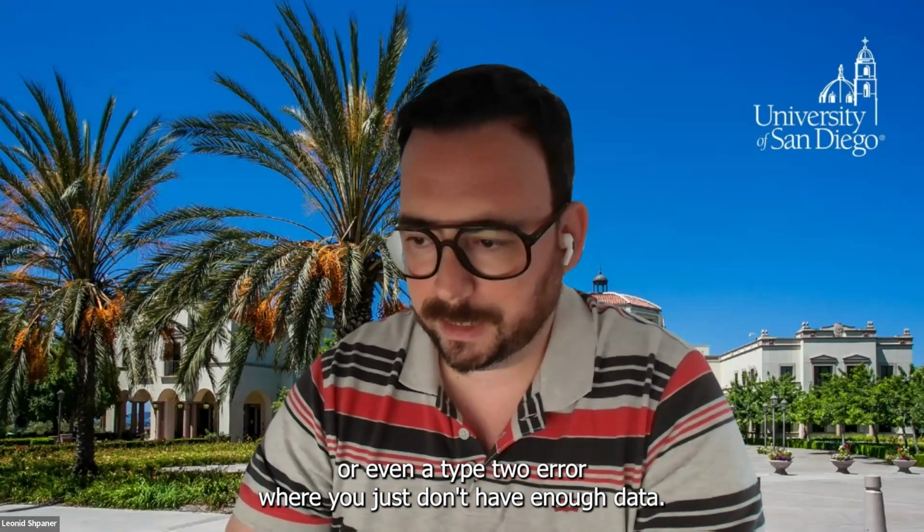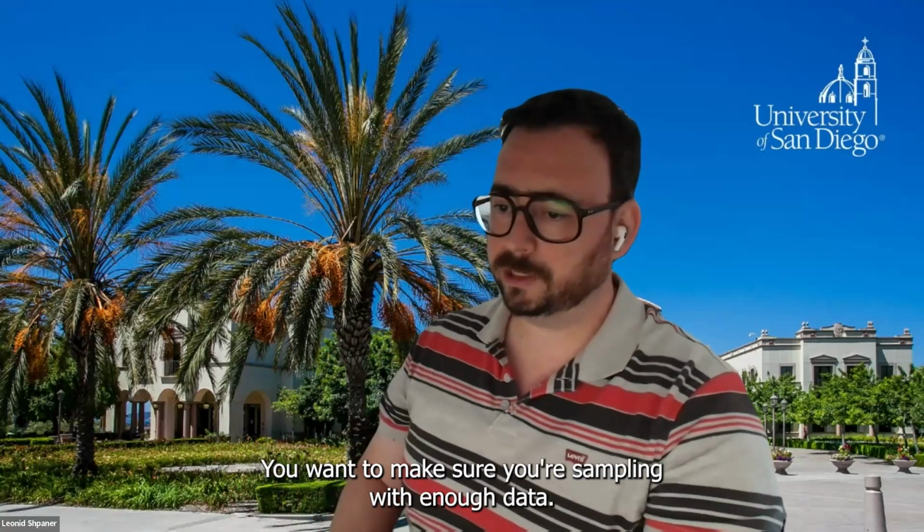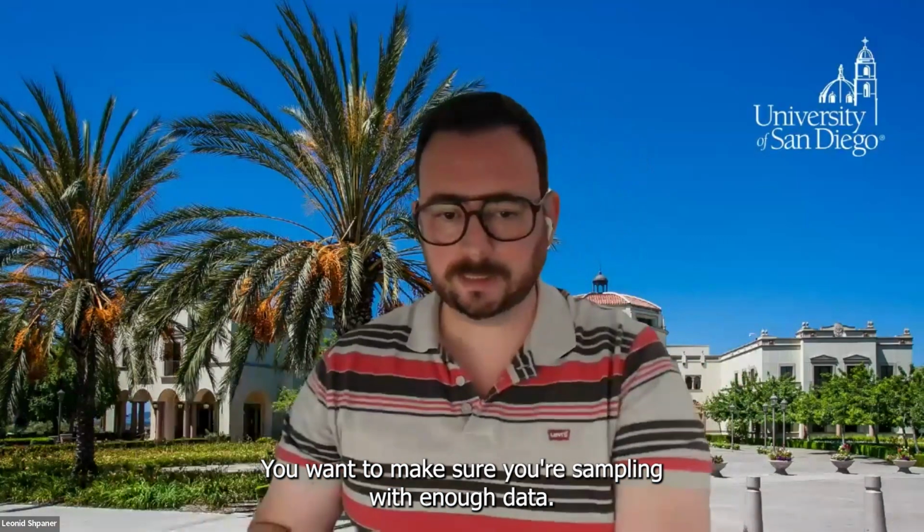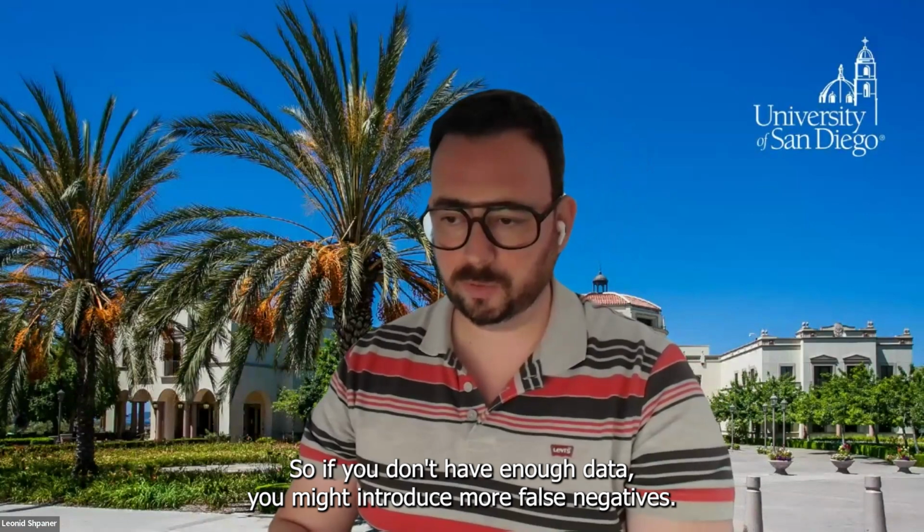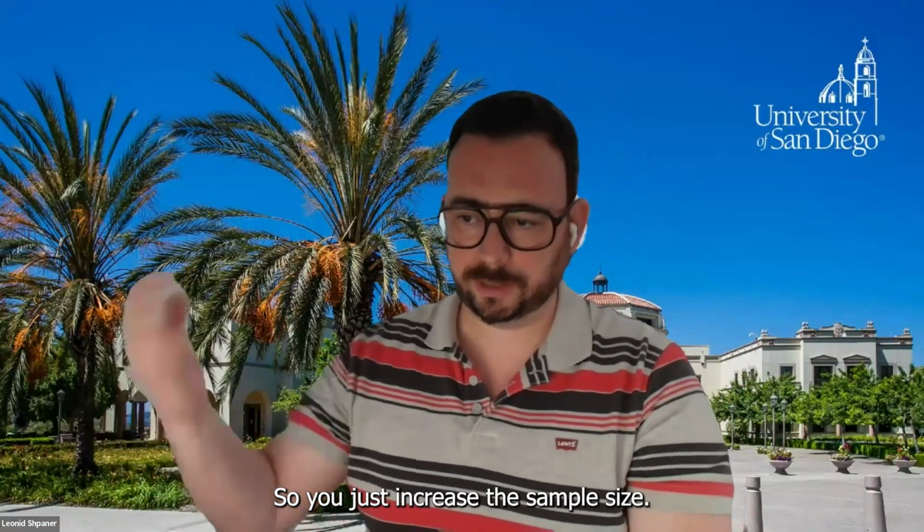or even a type 2 error where you just don't have enough data. That's key in statistics. You want to make sure you're sampling with enough data. So if you don't have enough data, you might introduce more false negatives. So you just increase the sample size. Okay.